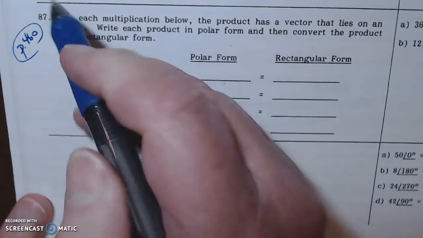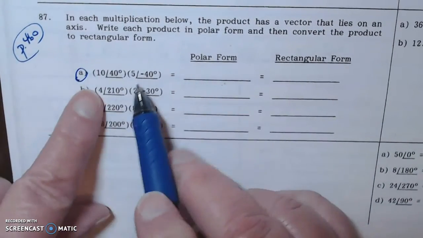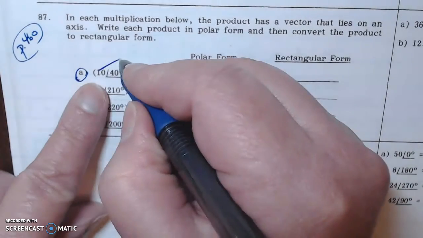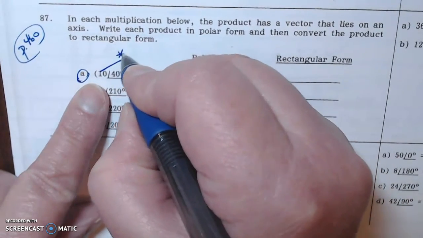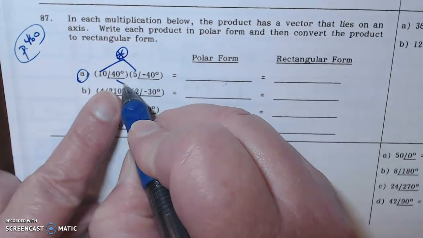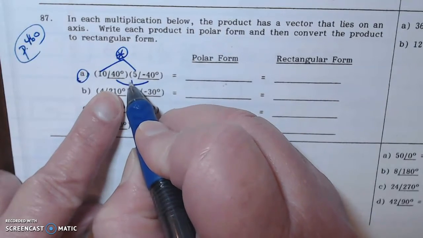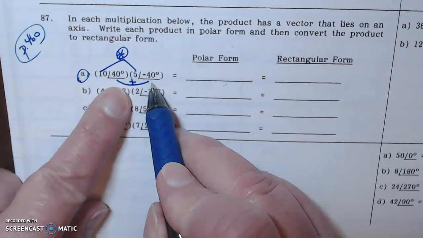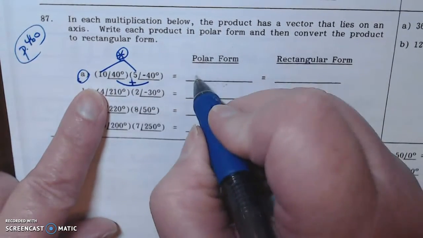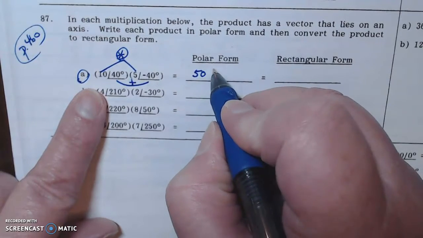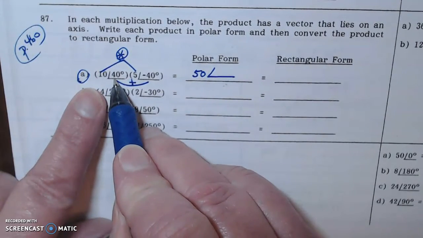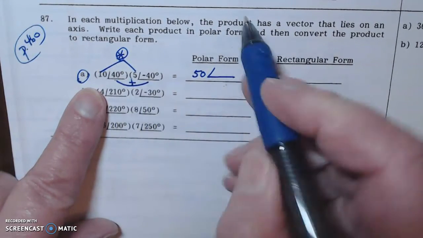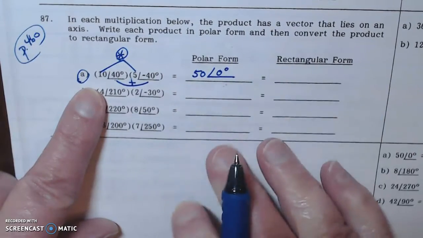So let's show, for example, A. If you're multiplying in polar form, remember that you get to multiply the magnitudes and simply add the angles. So in this case, 10 times 5 we know is 50, and this is going to deliver an angle of 40 plus negative 40, which is 0 degrees.